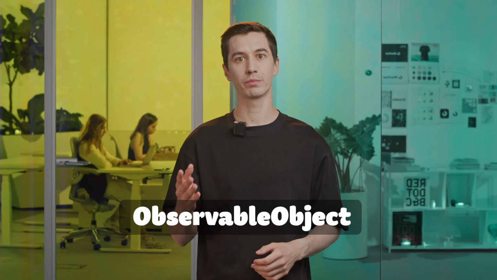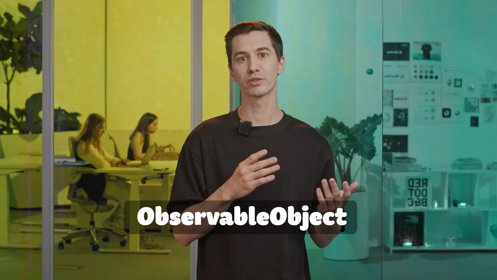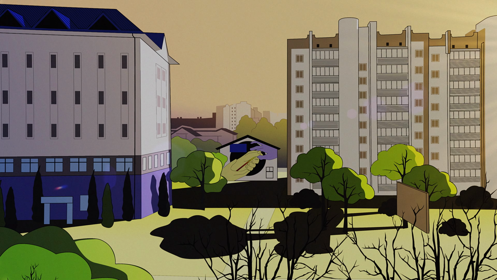Tons of changes that can save you dozens of code lines are about macros. Instead of the ObservableObject protocol, you can use the Observable macro for the class. It will automatically add the ObservableObject protocol and make all the variables published. I highly recommend you watch the Discover Observation in SwiftUI session to get into it.